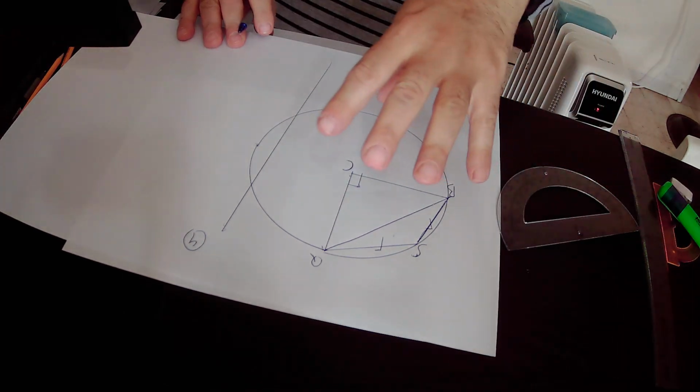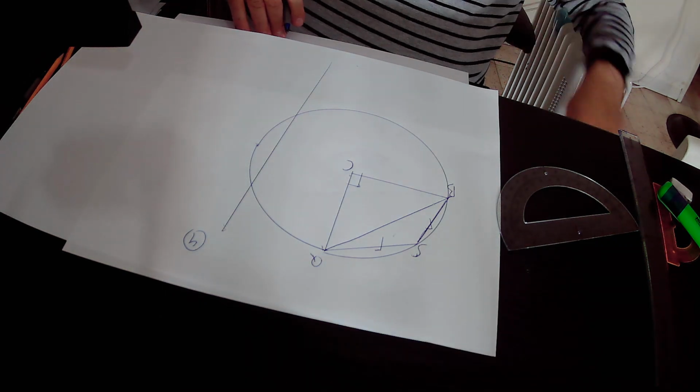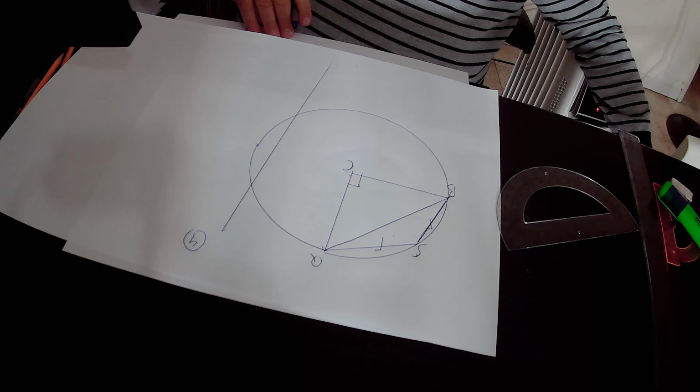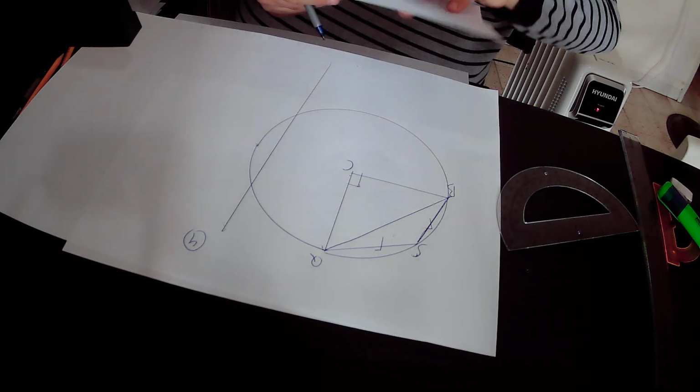So we completed the quarter circle to a circle. In the next step, I present to you a new rule and we will implement the new rule in our drawing.